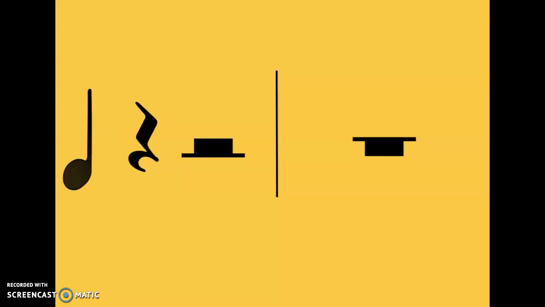Next rhythm. Here we go. Next rhythm. Here we go now. Lots of rests in that one. Next rhythm. Here you go now. Next rhythm. Here we go.